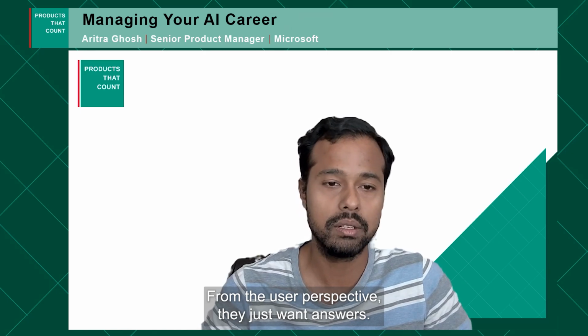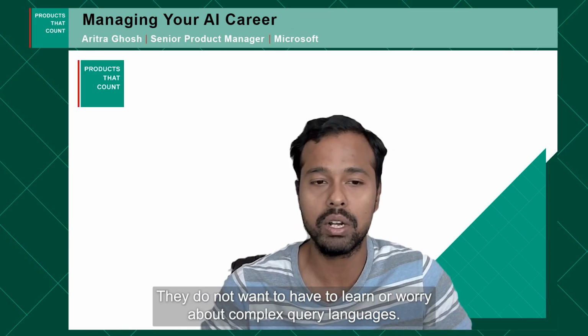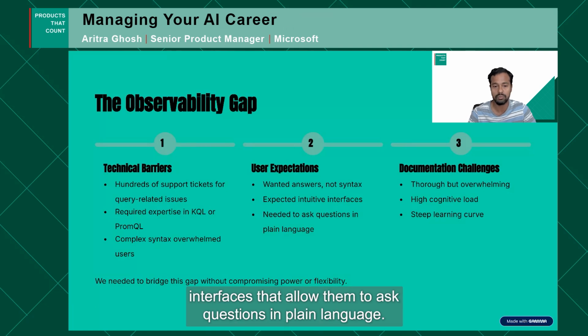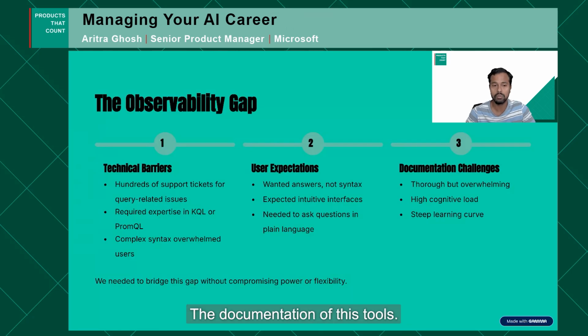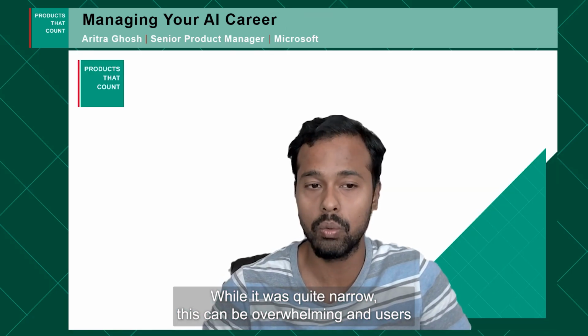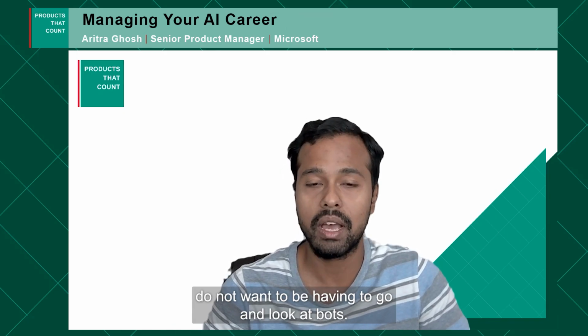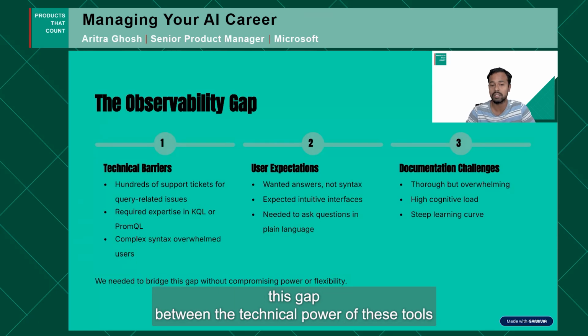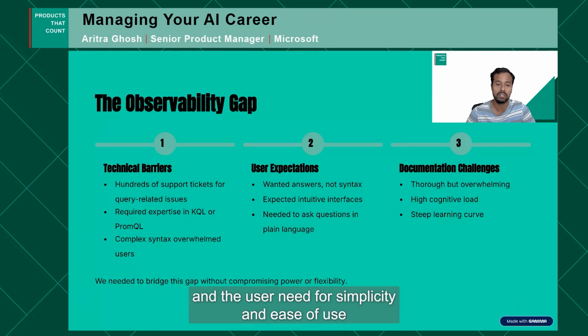From the user perspective, they just want answers. They do not want to have to learn or worry about complex query languages. They expect the monitoring tool to have intuitive interfaces that allow them to ask questions in plain language. The documentation of these tools, while it was quite thorough, can be overwhelming and users do not want to be having to go and look at docs. Our goal in this project based on this was to bridge this gap between the technical power of these tools and the user need for simplicity and ease of use without compromising the flexibilities and capabilities.